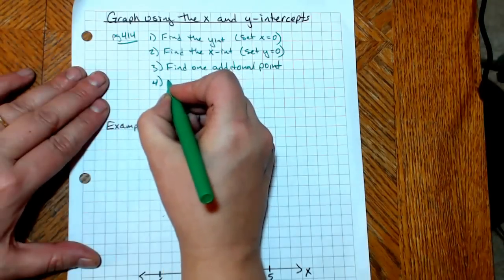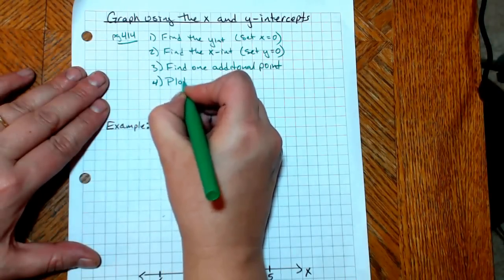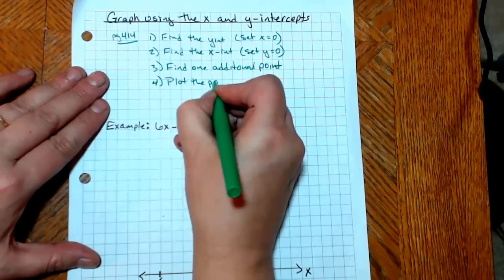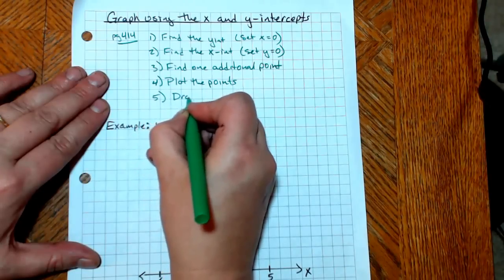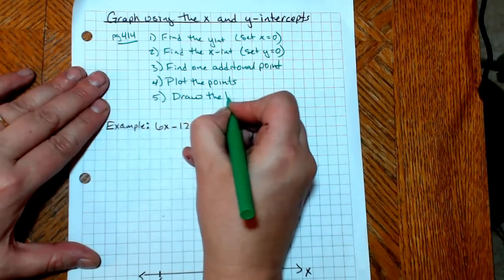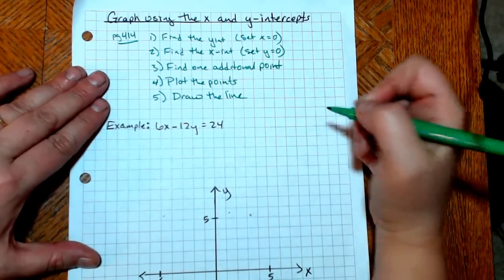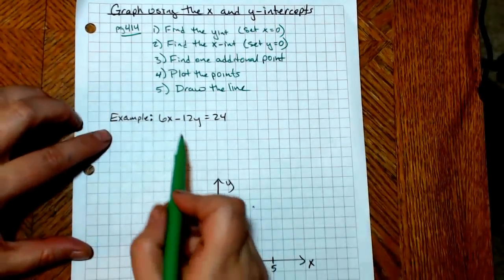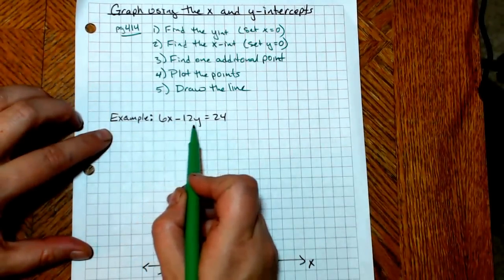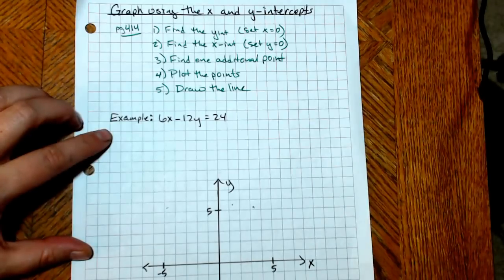The fourth step is to plot the points, and the final step is to draw the line. So let's take a look at an example of graphing using the x and y intercepts. So here's my equation, 6x minus 12y equals 24.